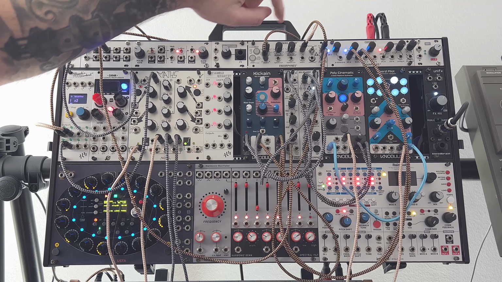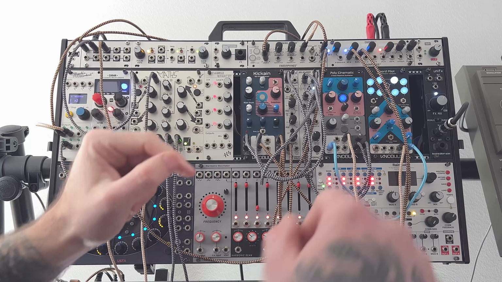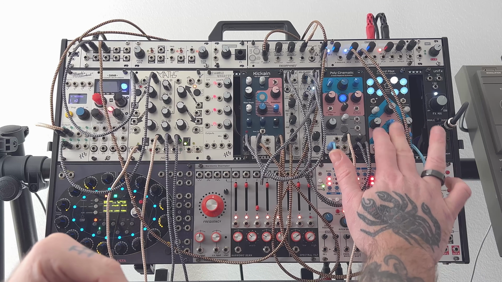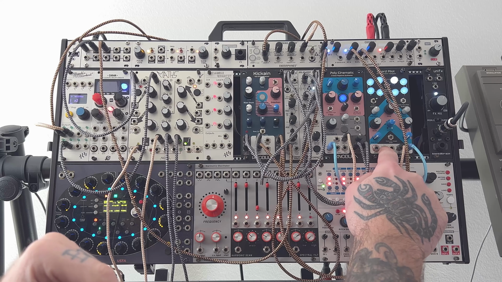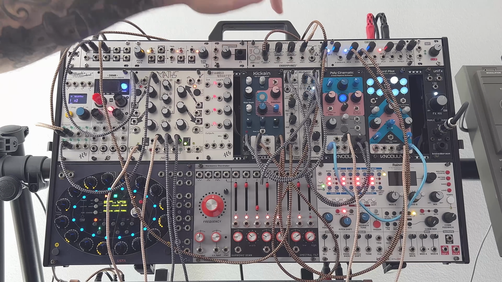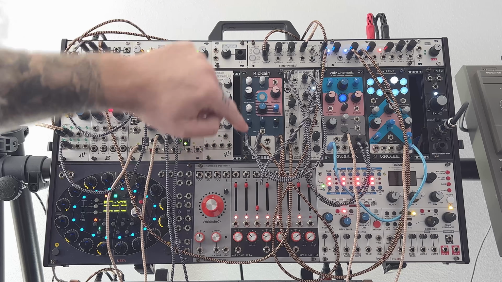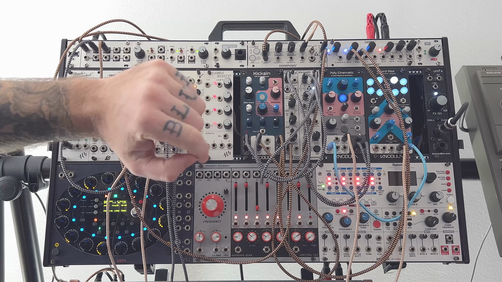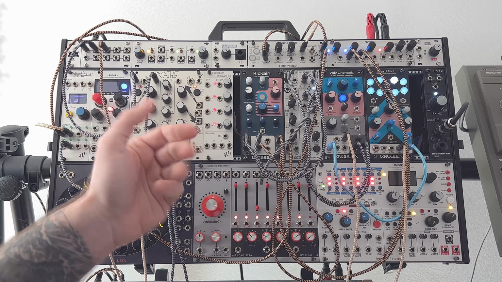I'll show you how. Then the trigs go inside Chord Pilot, which then MIDI triggers the Polycinematic, and the other track from the Endorphin Running Order goes into the Kickain, so it will create my kick pattern.